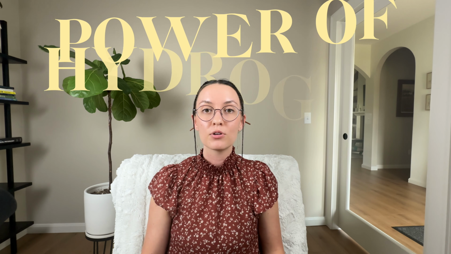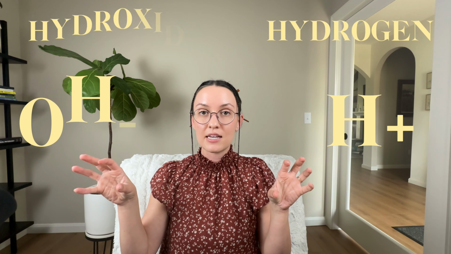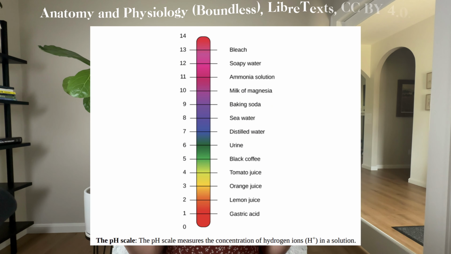Moving on to pH. pH stands for power of hydrogen. When we talked about water, we know the chemical formula for water is H2O. If we split that apart, we would have hydrogen ions and hydroxide ions, OH-. So looking at our pH scale, pH goes from 0 to 14.